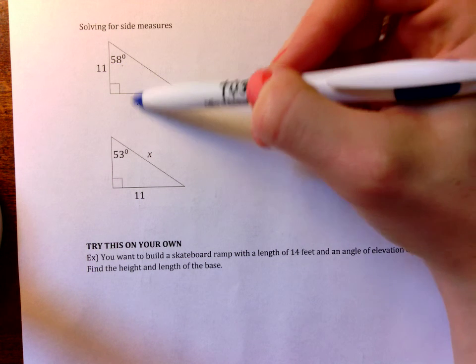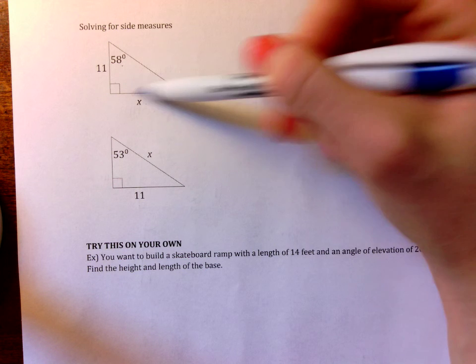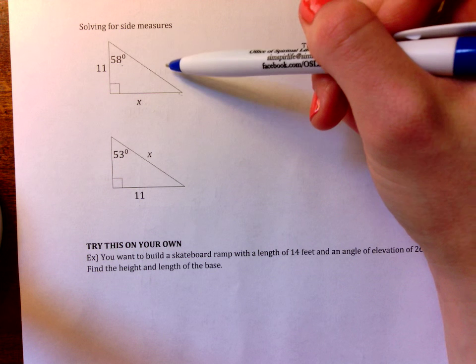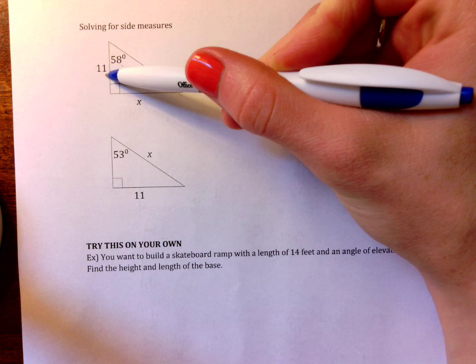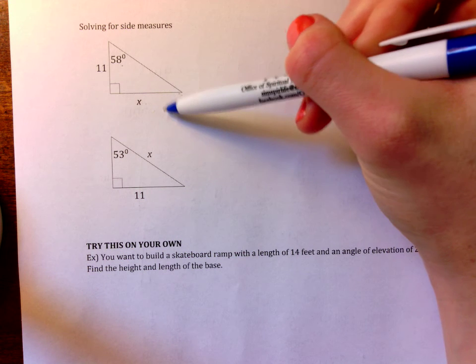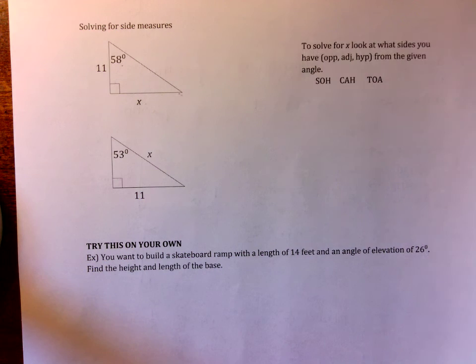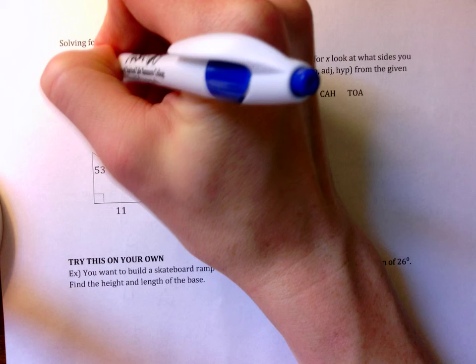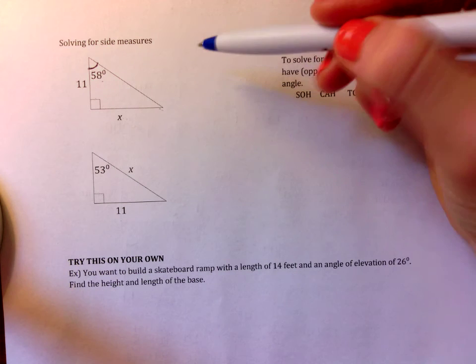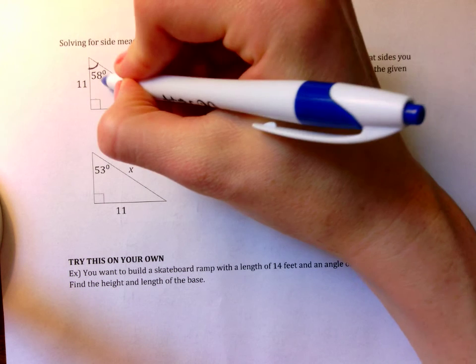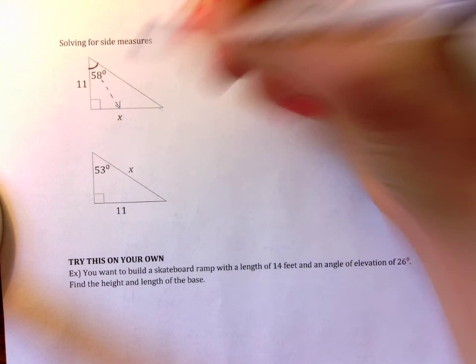And once you have this side length, then you can use the Pythagorean theorem to get all the side lengths. So it's a pretty powerful tool to have just one side length and an angle and be able to get the perimeter. You can tell me what all the sides measure. So what we want to do here is look at, okay, we're looking at this angle, and we want to find this side, which if we look across, what side is this?